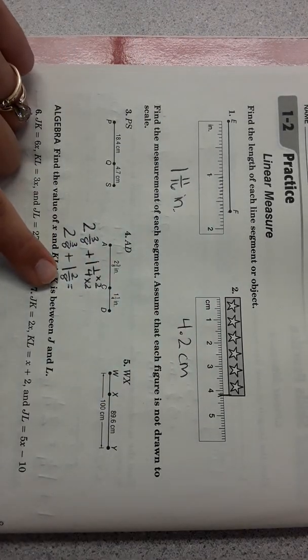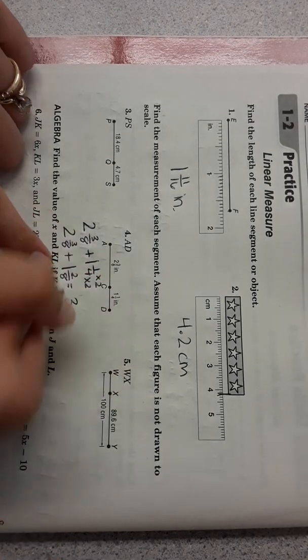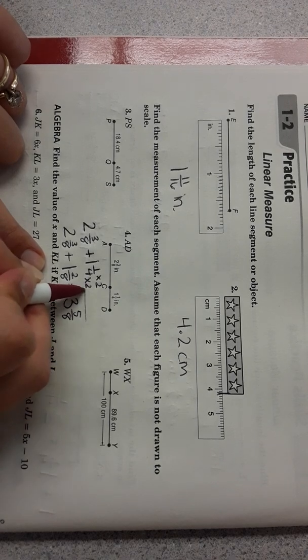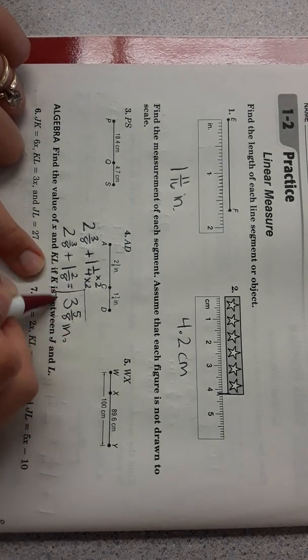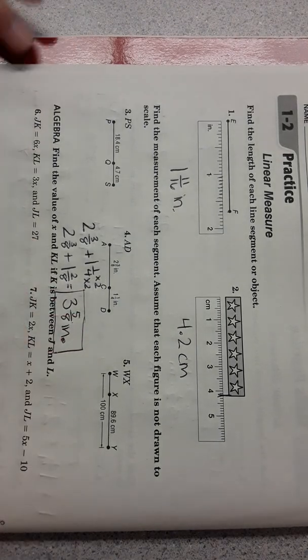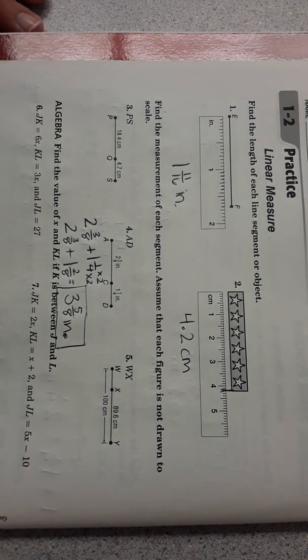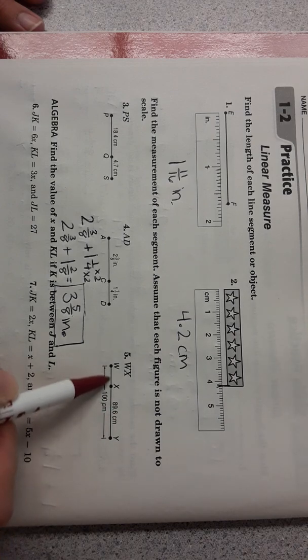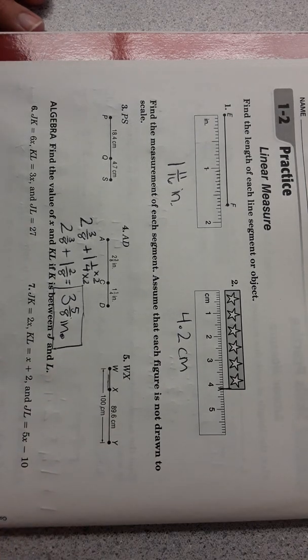Then you can add your whole numbers together to get 3, and your fractions together to get 5/8. For number 5, you would have to subtract these numbers to get that missing part of the segment there.